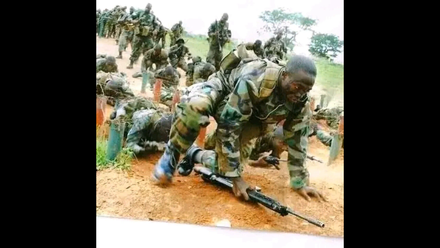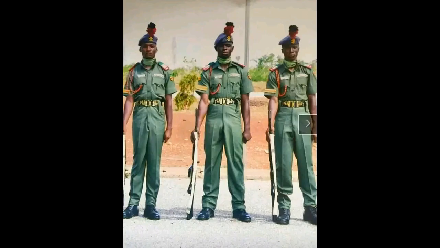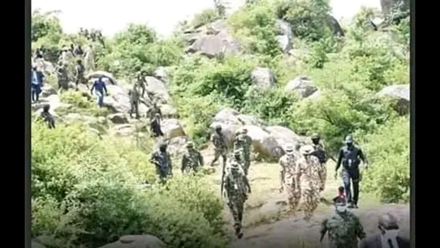So for the male, your height should be 1.68 meters, and for female 1.65 meters. And so also, dear ones, you should note this carefully.